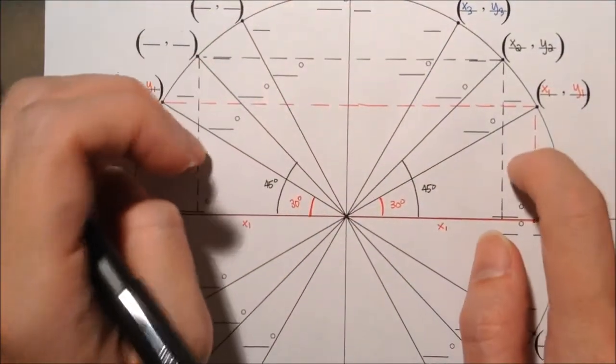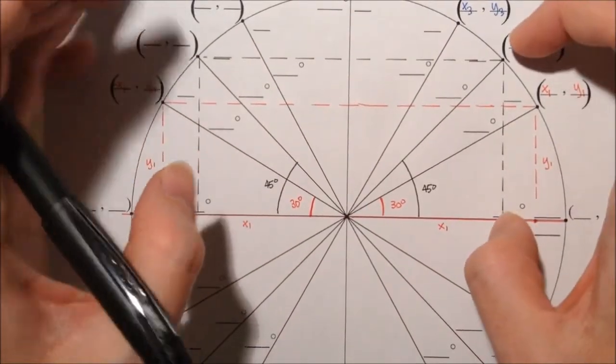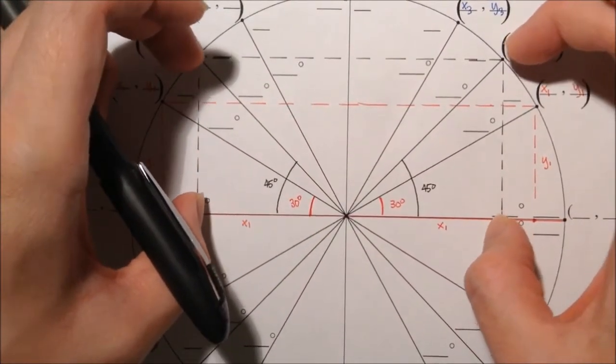Now, if these two vertical lines are perpendicular, straight, that means they have the same height.